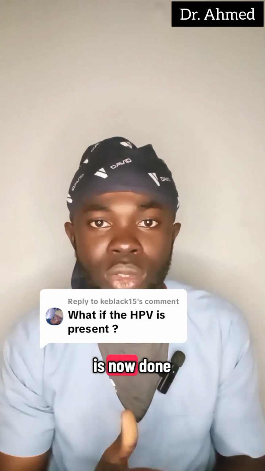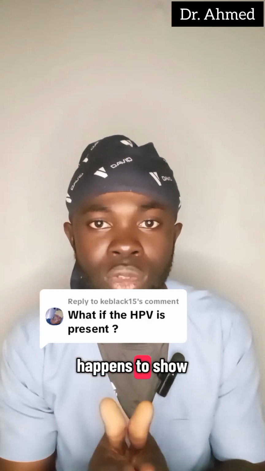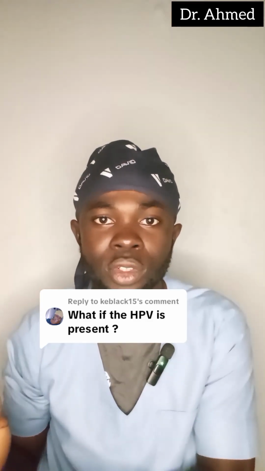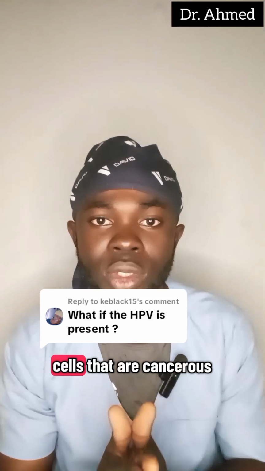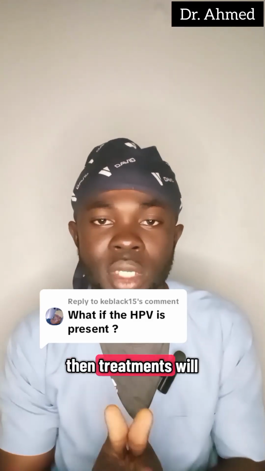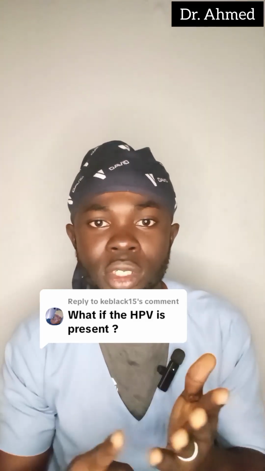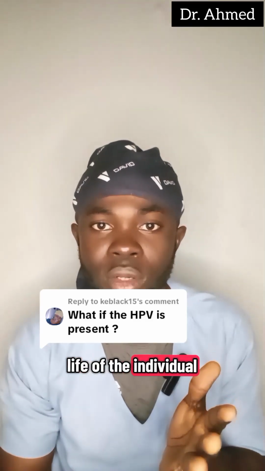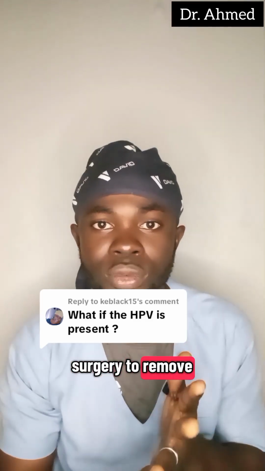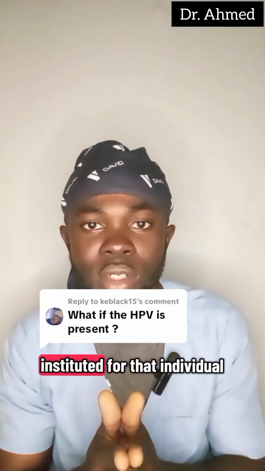If the colposcopy is now done and the biopsy is also taken, and the result shows abnormal cells, or they are confirmed to be cells that can change to cancer, or they are confirmed to be cells that are cancerous, then treatment will be started. There are various options of treatment. It will either be watchful waiting if it is not affecting the life of the individual. It could be surgery to remove the cells, and then many other forms of treatment which can be instituted for that individual.